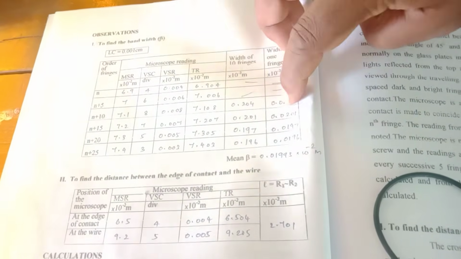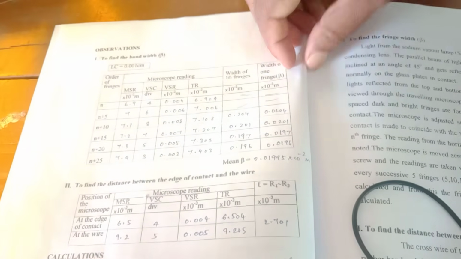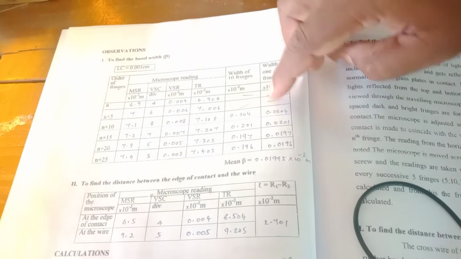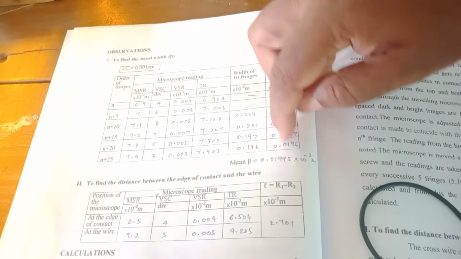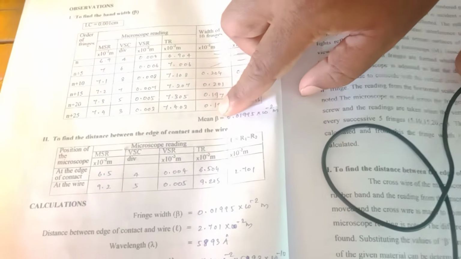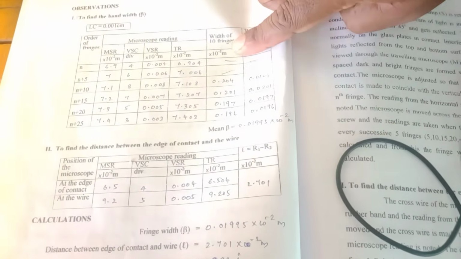From that, the width of one fringe, that means the width of one dark line recorded in that interference pattern, is found out. The average of this: how to find the average? Add these 4 values and divide by 4, that is the average. So that is the bandwidth or fringe width. We commonly use the term bandwidth. So bandwidth beta is found this way. This is tabular column 1.